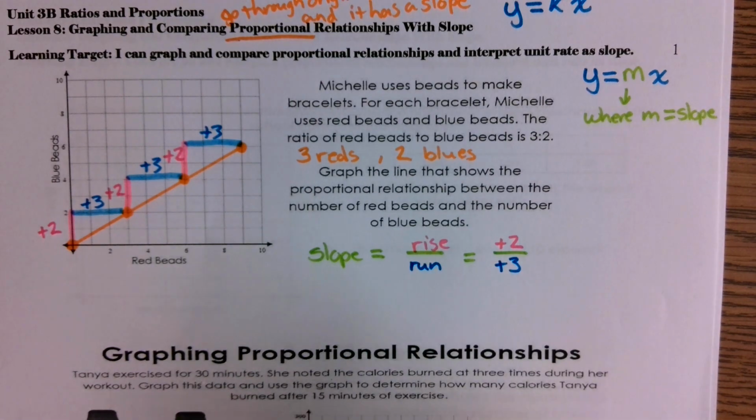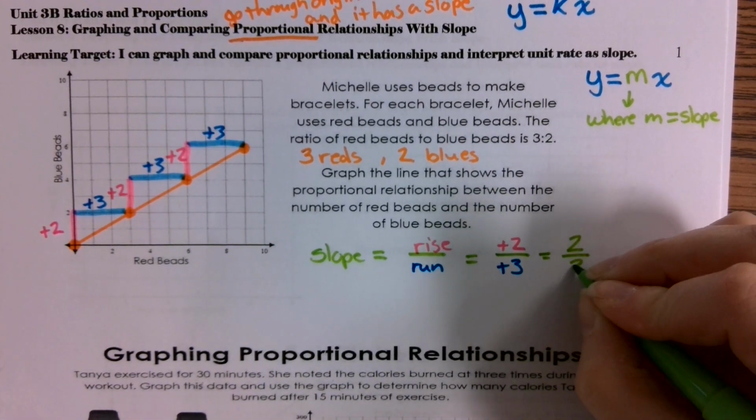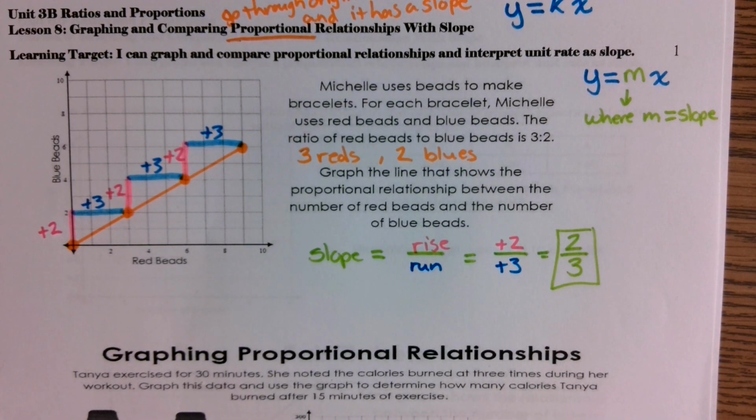Okay, and like always, we've got a positive over a positive. That equals a positive. And then 2 over 3 just stays 2/3. That's as simplified as it's going to get. So there's our slope. Our slope is 2/3.